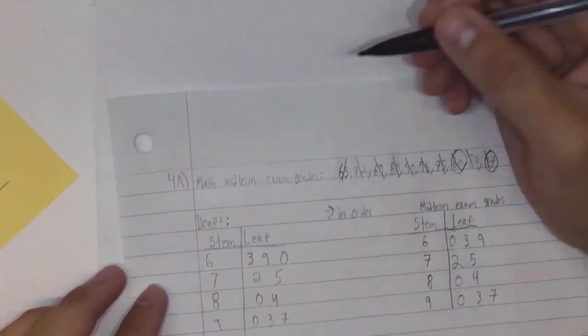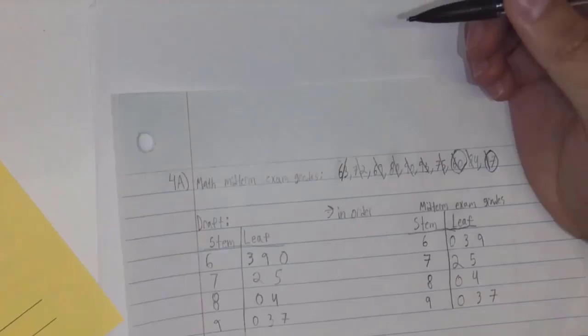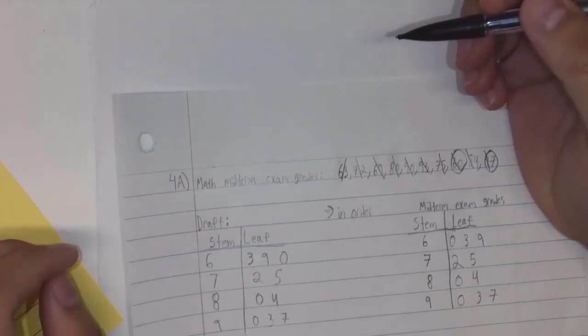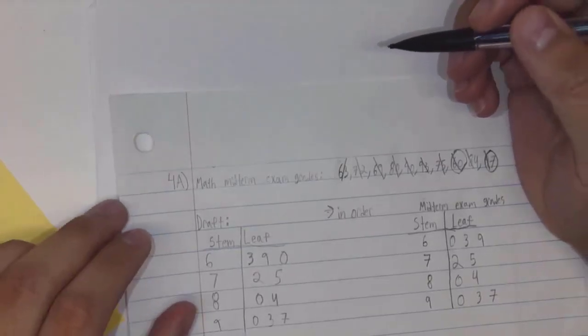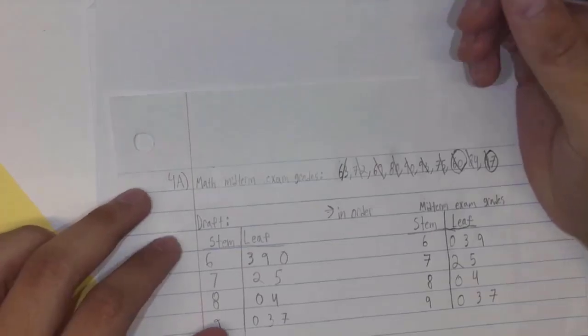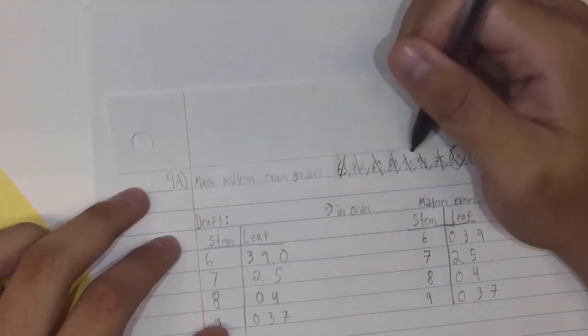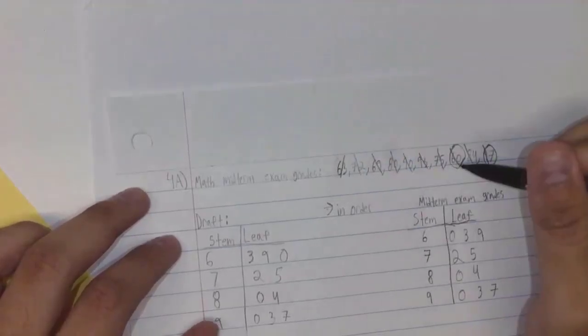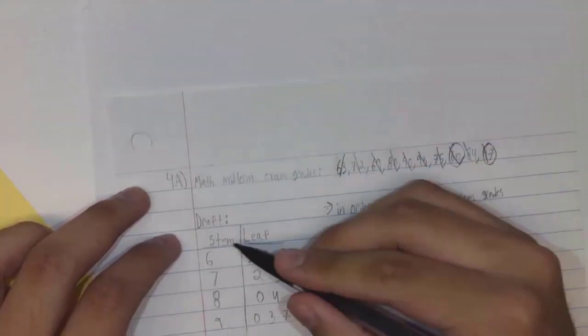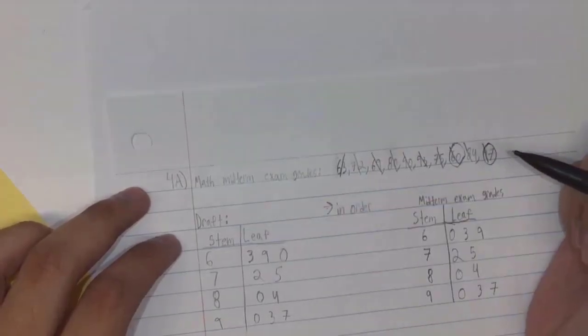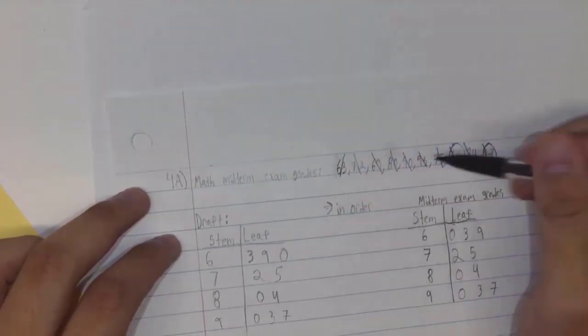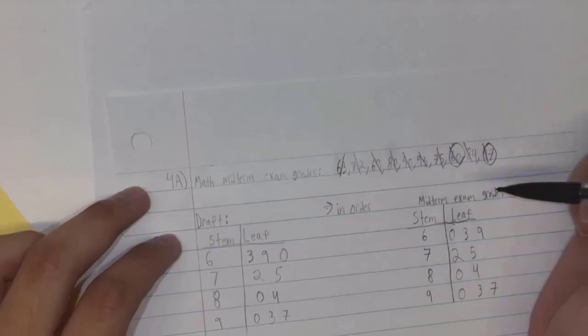So let's focus on 4A for a bit. In the question it says, use the following data, which are the midterm exam grades for a math class. So you have to put the title here, and then the numbers that were provided. Then you have to do a draft, right? Typically, you don't have to put the numbers in order just yet.